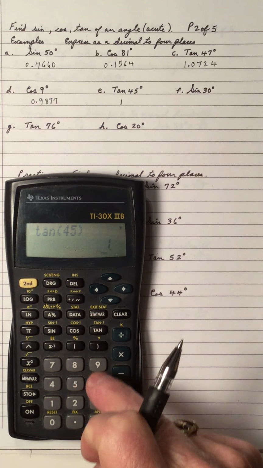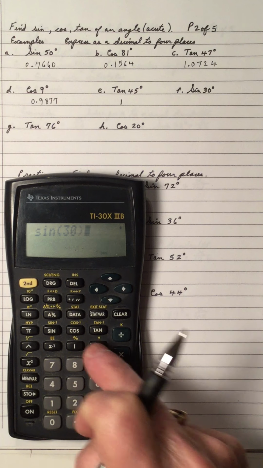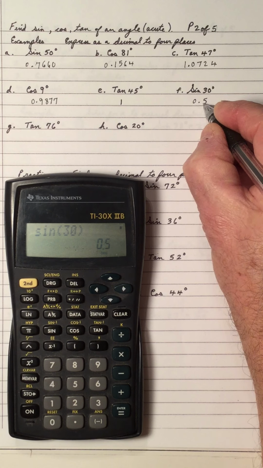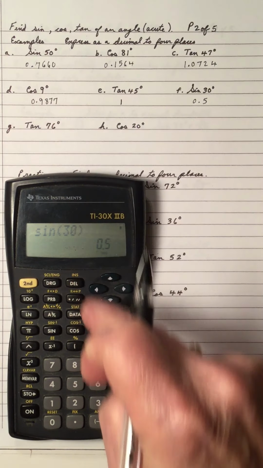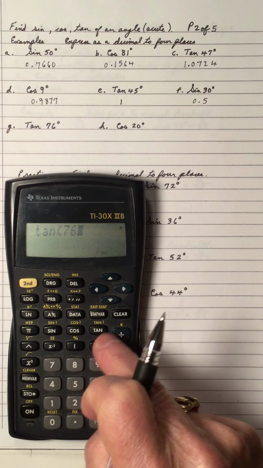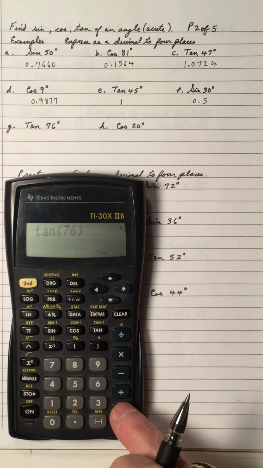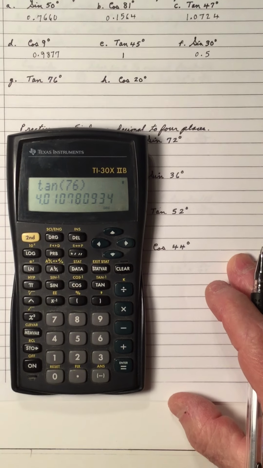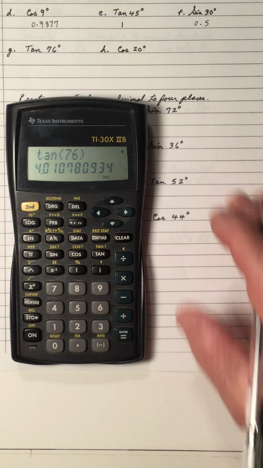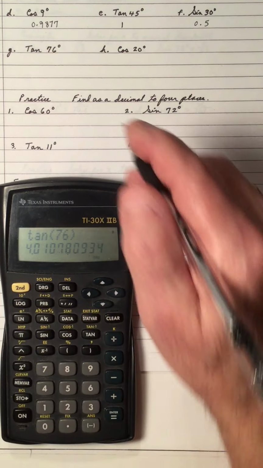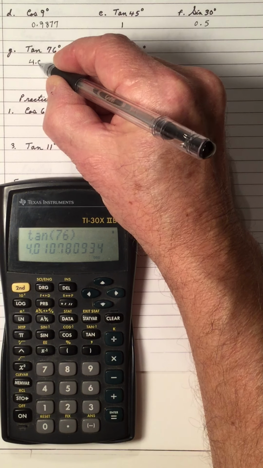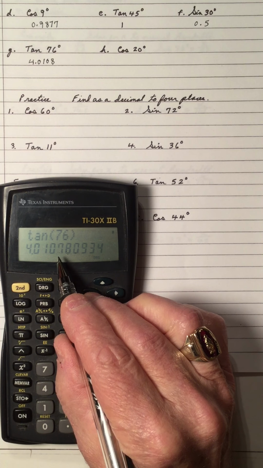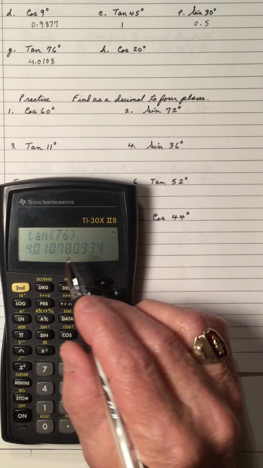Let's work out the sine of 30 degrees, and we have 0.5. And tan of 76, tan 76, and again I close it off. Let me push this up a bit. Okay, and push the calculator down so I have room. Tan of 76 is 4.0108. Notice the 7 is in the 4th place. This is 5 or greater, so you add 1 to the 7 to make an 8.